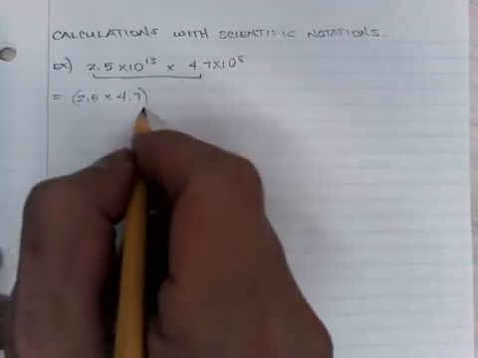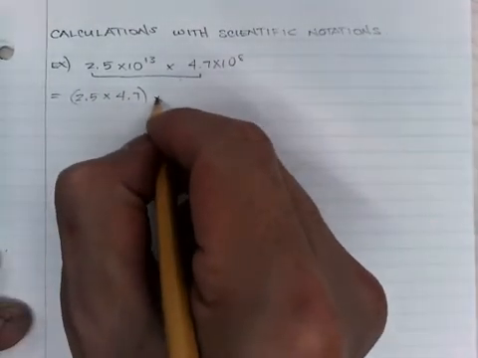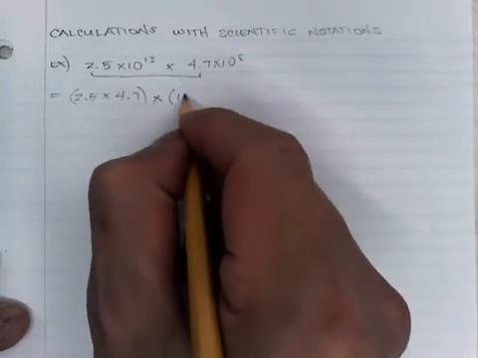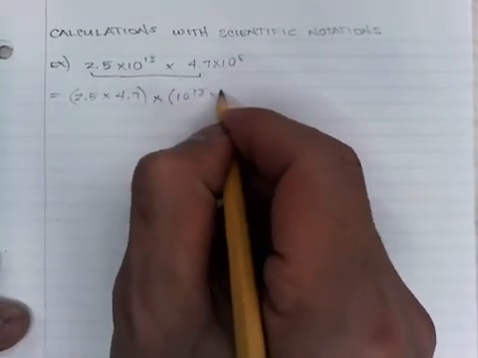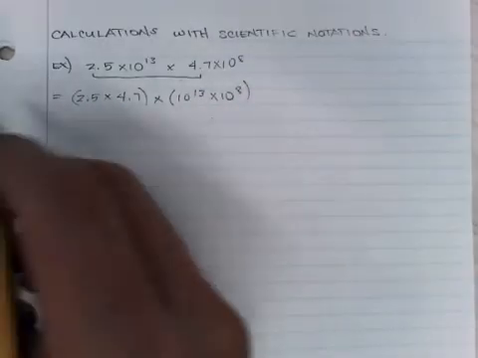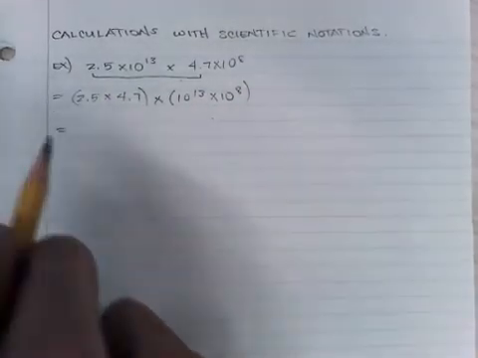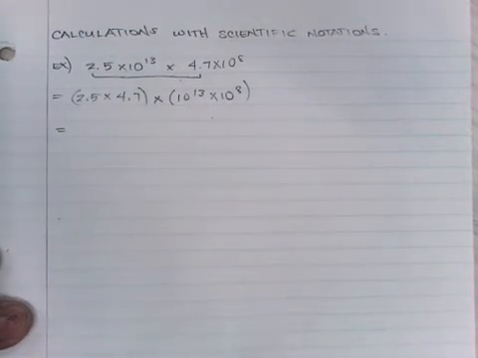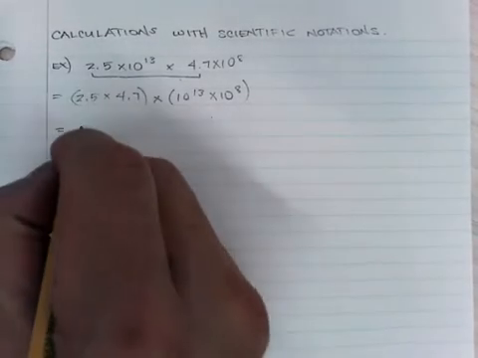That decimal also has to be multiplied by the base 10s, so you multiply the base 10s as well: 10 to the 13 times 10 to the 8. When we do this in our calculations, 2.5 times 4.7 is 11.75.